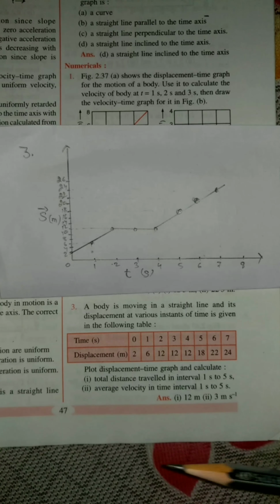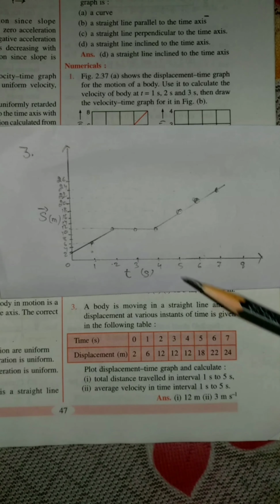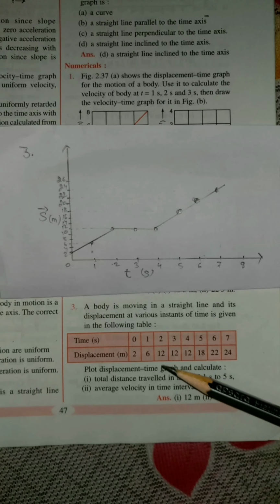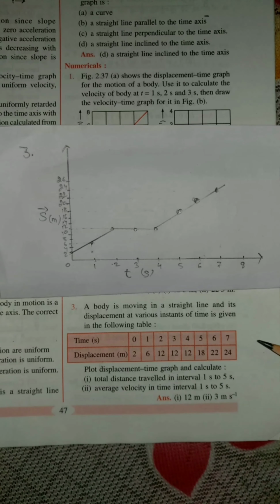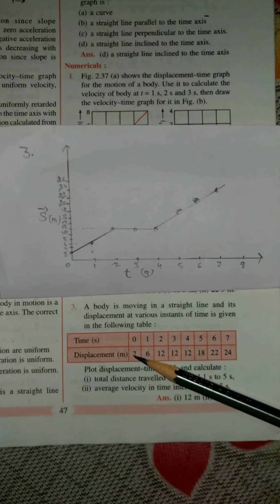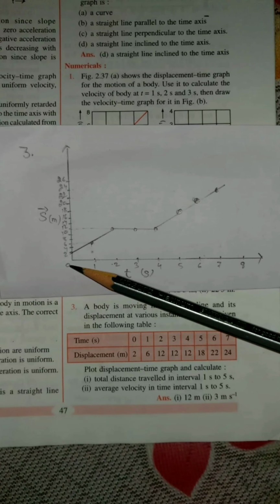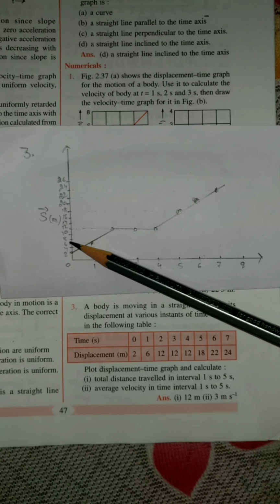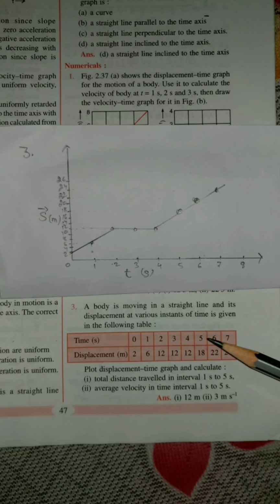My first reading is 2 and my last reading is 24, and I need to start from the origin. So I need to divide the numbers equally between 0 and 24. I divided them equally as 0, 2, 4, 6, 8, 10, 12. I've used the even numbers because there is no odd number on the list.